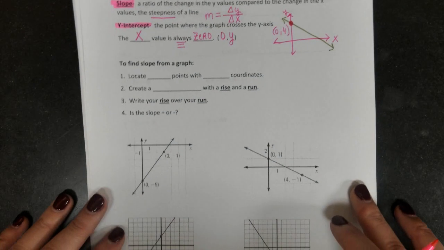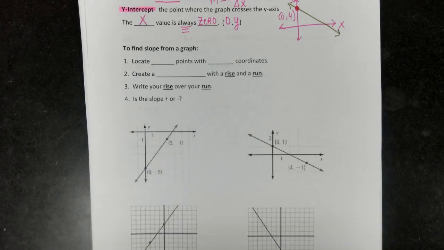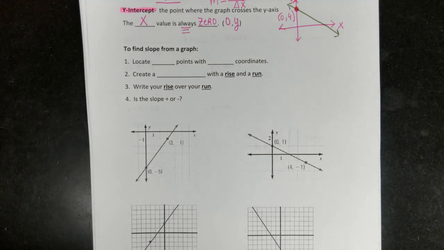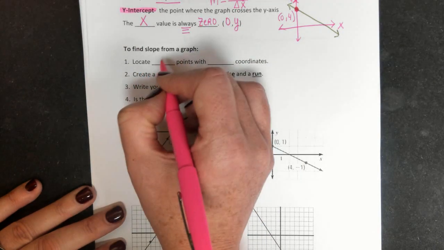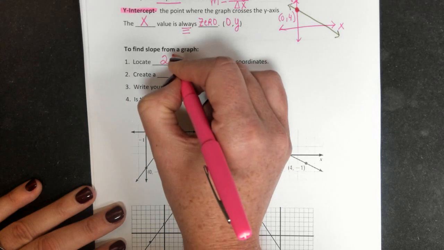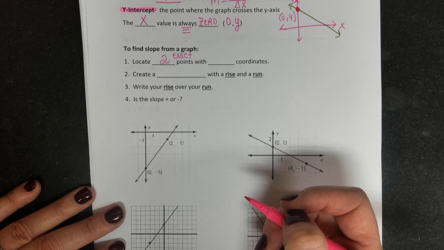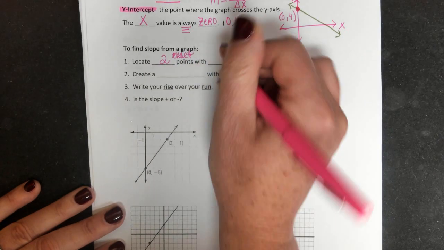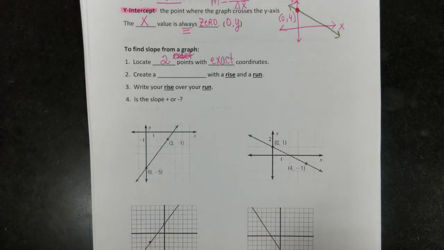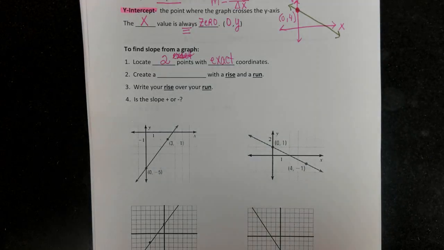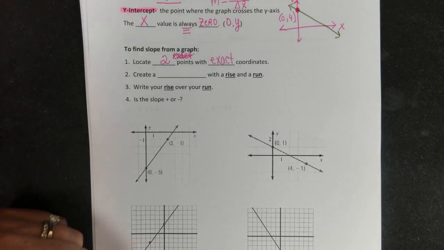Okay. So let's talk about how to find the slope from a graph. And then we will also recognize finding the y-intercept. So to find the slope from a graph, you want to locate two, and I'm going to add exact points. Oh, wait, I need to add that. You're going to locate 2 points with exact coordinates. I did have a space for that. Because we don't want to pick a point that's floating in between the two lines. We want to pick them where they're right on exact points, and I'm going to show you that.